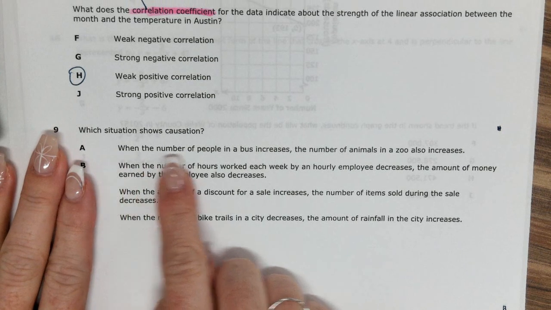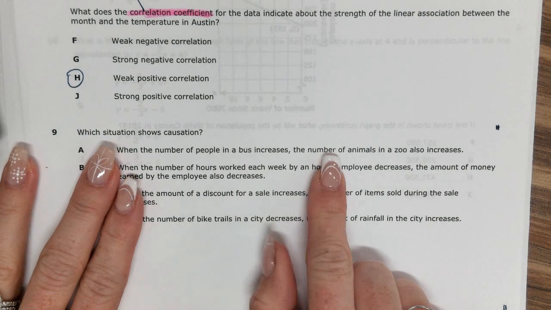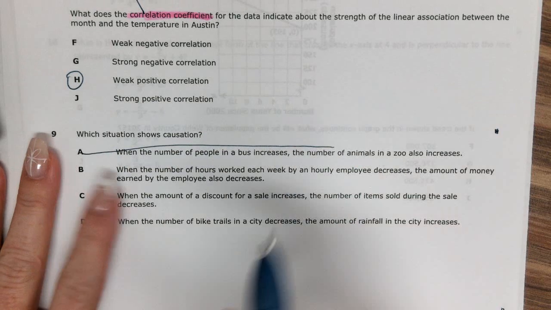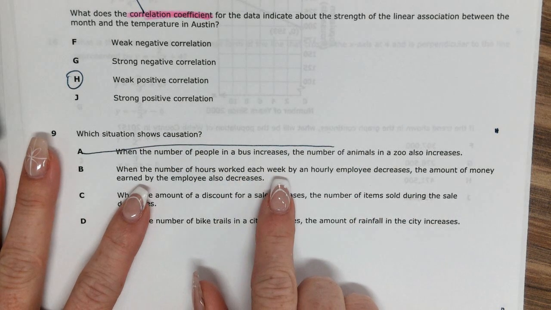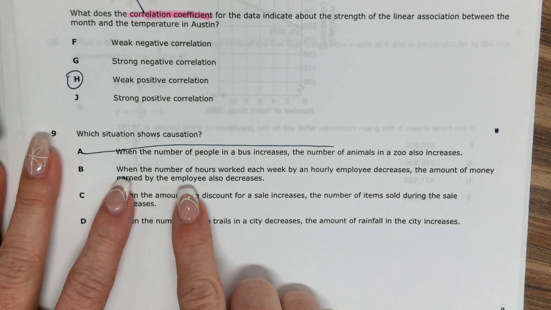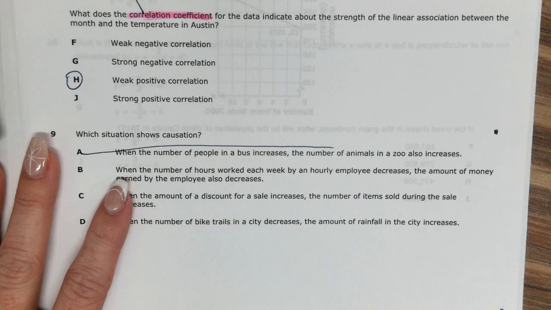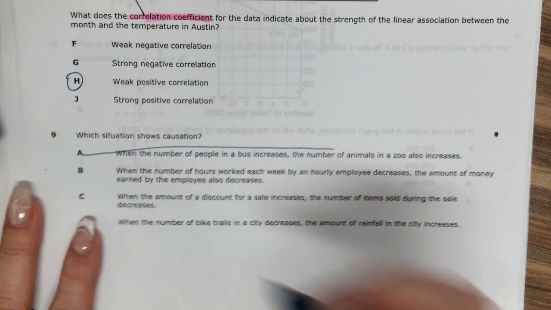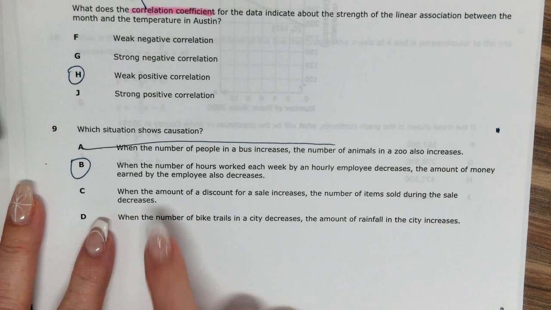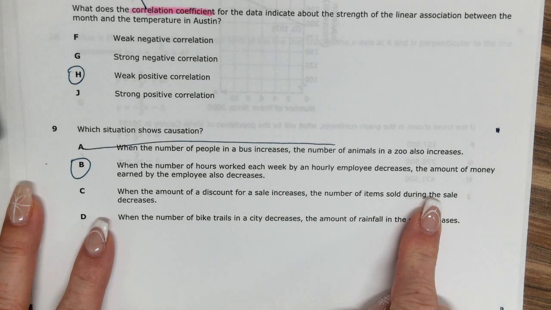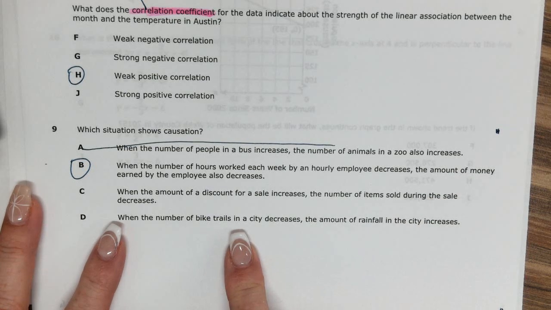All right, so number 9, which situation shows causation? A, when the number of people in a bus increase, the number of animals in a zoo increase. That has nothing to do with anything. B, when the number of hours worked each week by an hourly employee decreases, the amount of money earned by the employee will decrease. So if an hourly employee doesn't work as much, will they automatically make less money? Yes, that is causation. C said when the amount of discount for a sale increases, the number of items sold during the sale decreases. No. When the number of bike trails in a city decreases, the amount of rainfall. That doesn't even have anything to do with it.